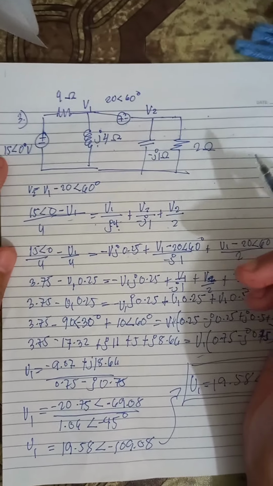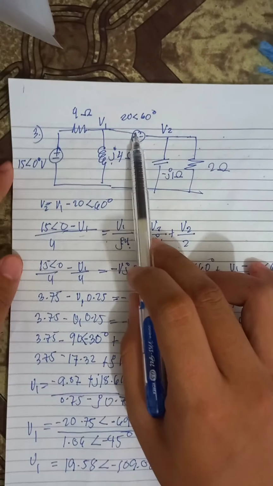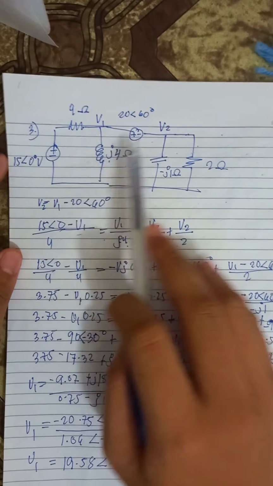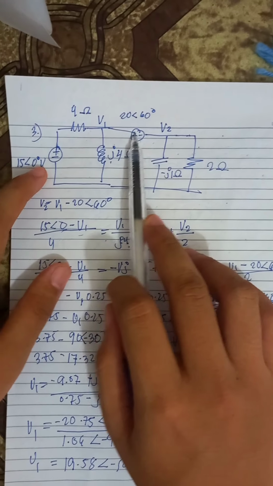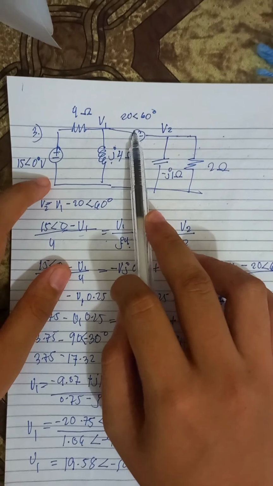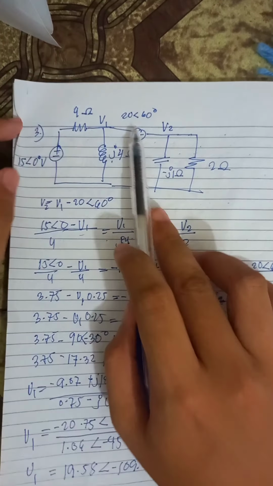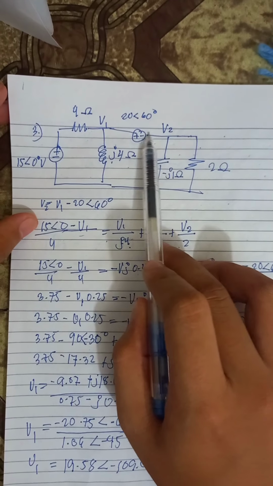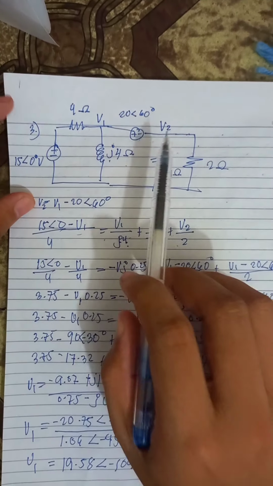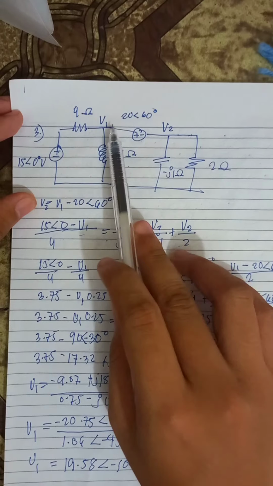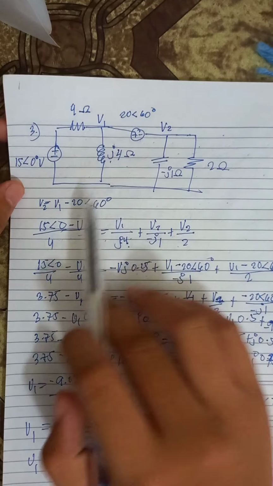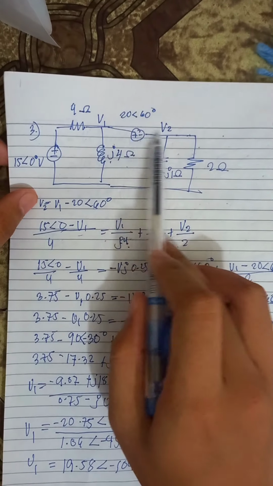So what we have learned in number 3 is that we have to find first the voltage. So we have the voltage battery, which if the ampere will intersect each other, it will become minus. So the voltage 2 will become equal to the voltage 1 minus the 20 angle.